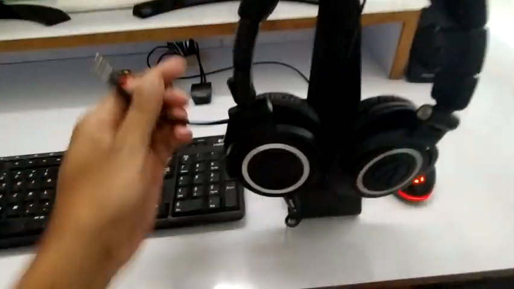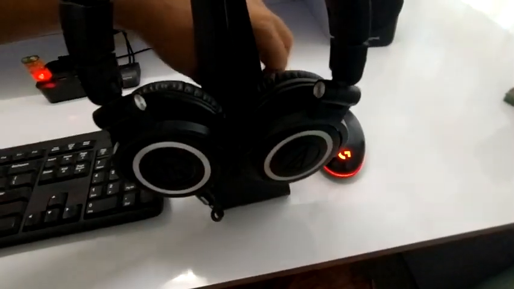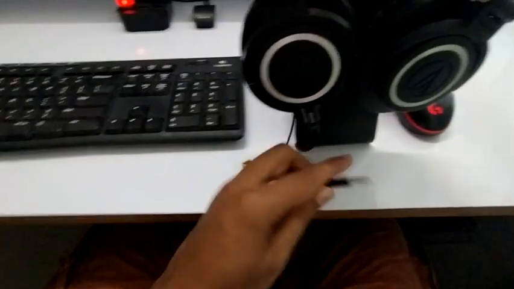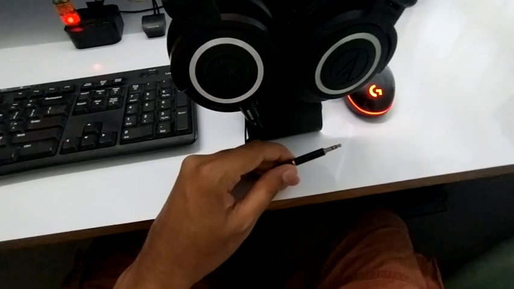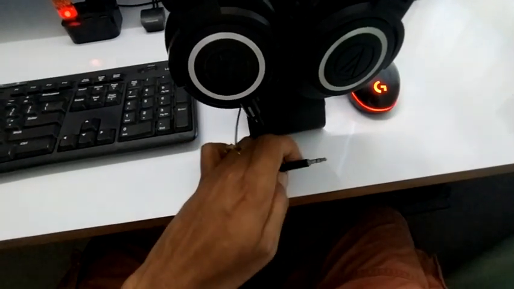So what this mic does, this mic has two specific ends. I especially bought this mic because I wanted to use it on my laptop as well as on my desktop.